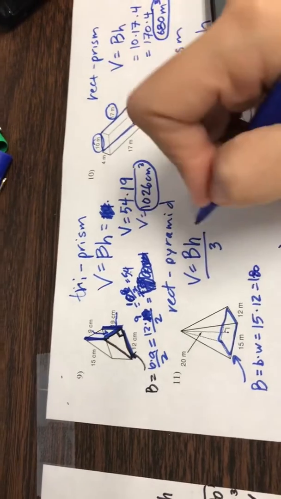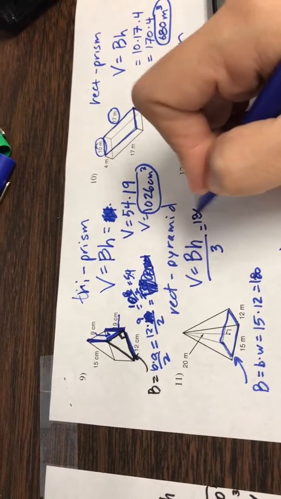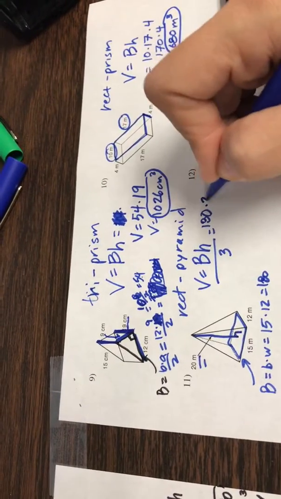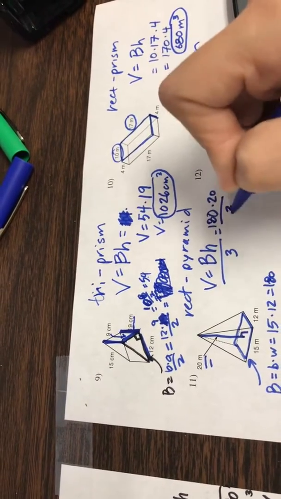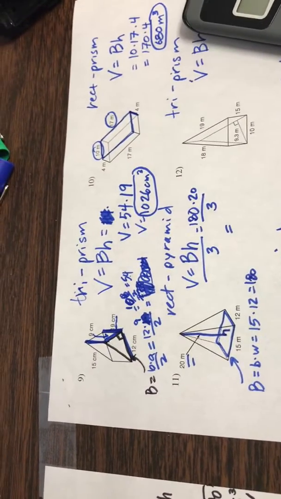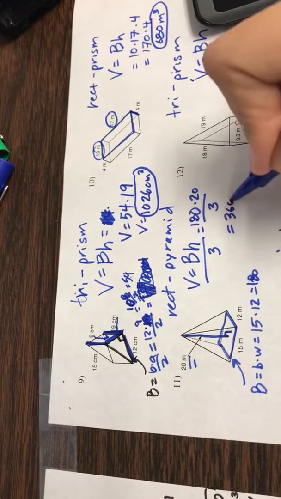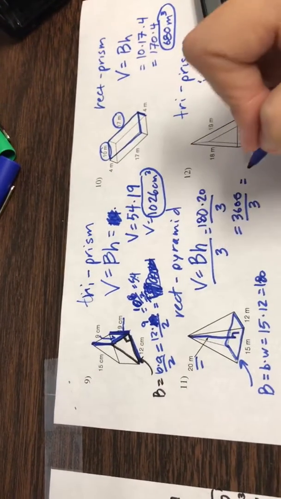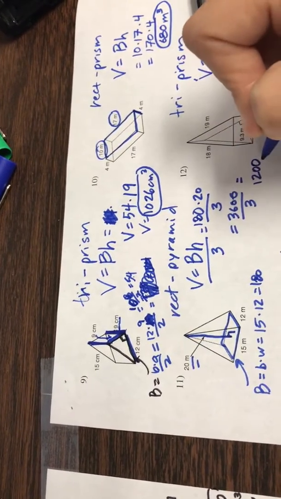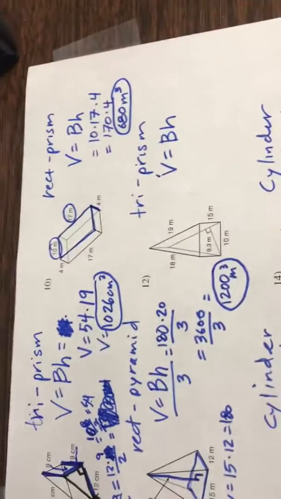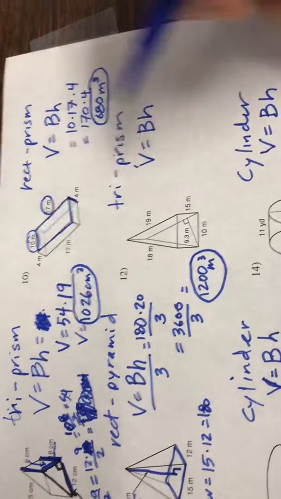180. So the area of my base is 180, and the height of this shape I made was 20. Okay, and then divide by 3 because it is pointy. So 180 times 20 divided by 3 meters cubed. Beautiful. Now, we have our triangular prism.